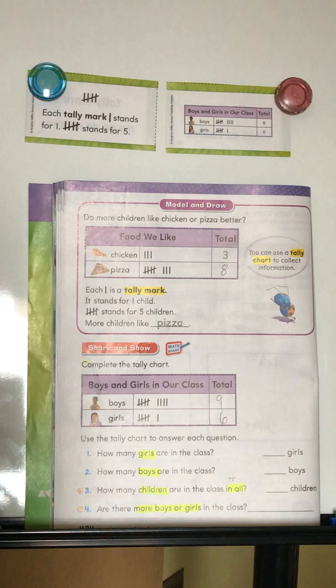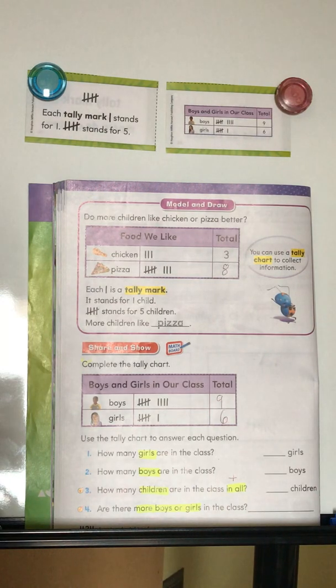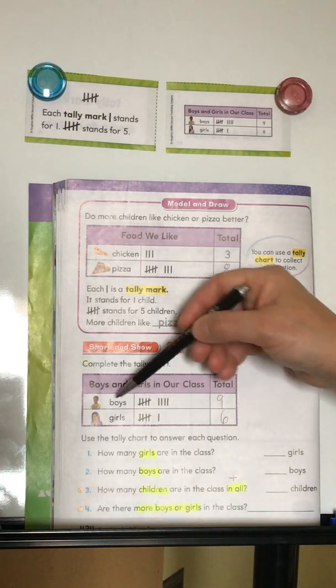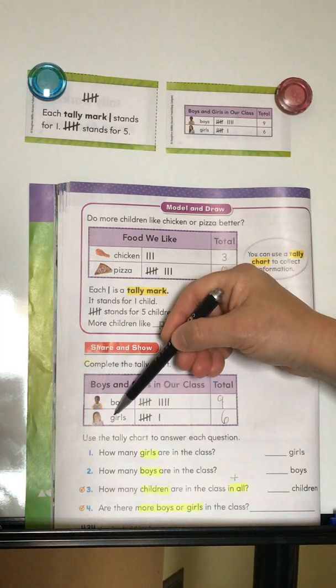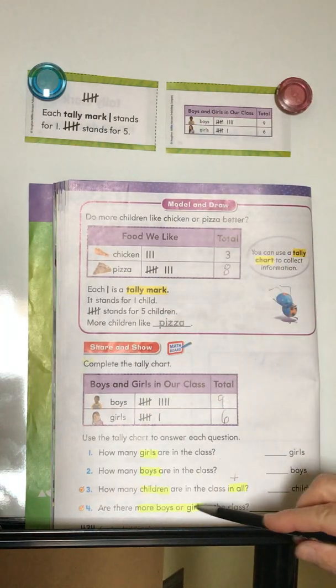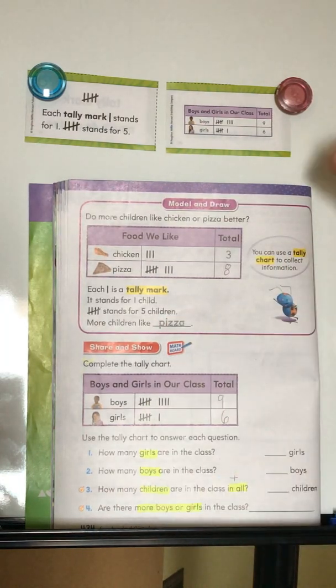Write the answer. Number 4, are there more girls or boys in the class? More means the greatest number. So you're going to write either the word boys or the word girls, the one that has more. Pay attention to your vocabulary words.